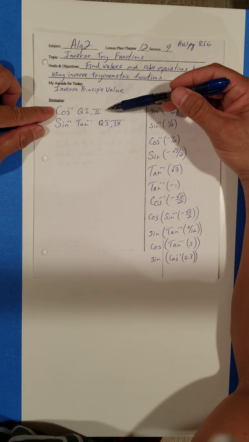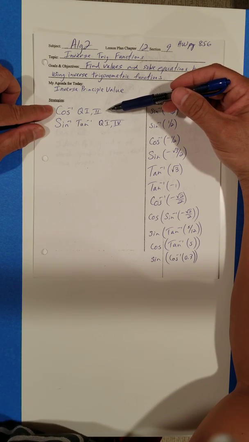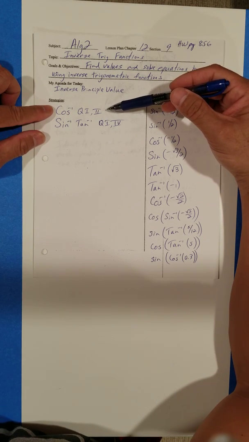So basically what you're doing is you're looking for the angle, there's only one now, the angle that has a cosine of the given value. And so for cosine, you're going to be giving answers that are in quadrant 1 and 2 only.